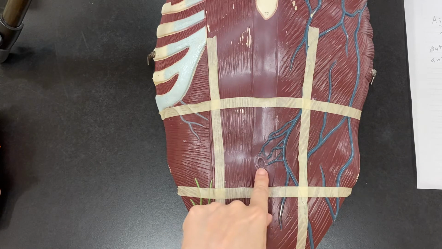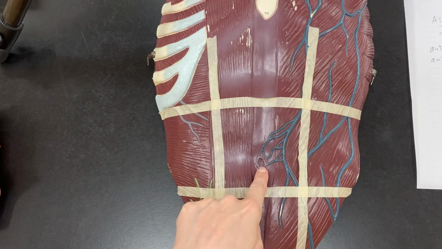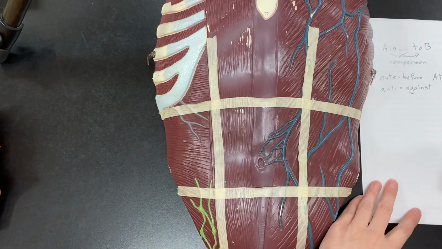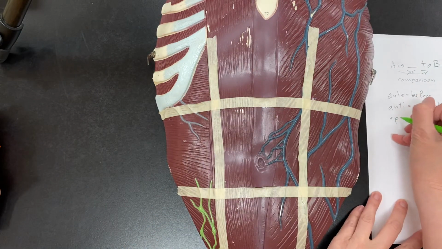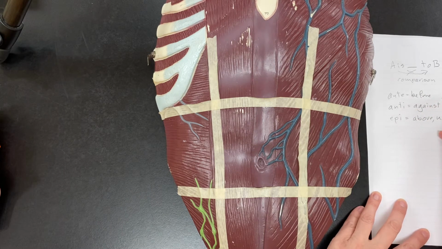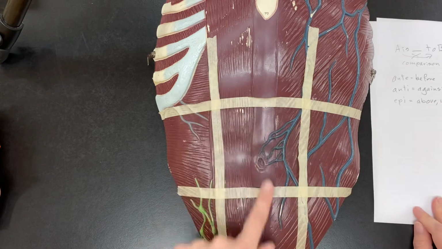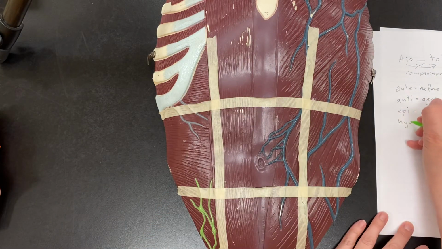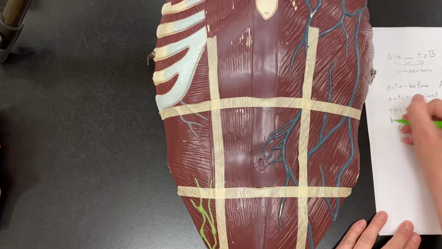So in the middle where your belly button is, the umbilicus, is the umbilical region. Above that is the epigastric, another word root here. Epi means above or upon. Below that is the hypogastric. Hypo means below.